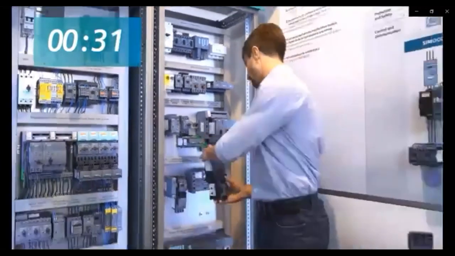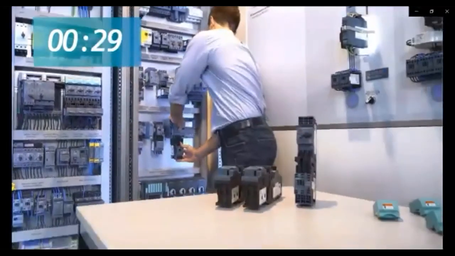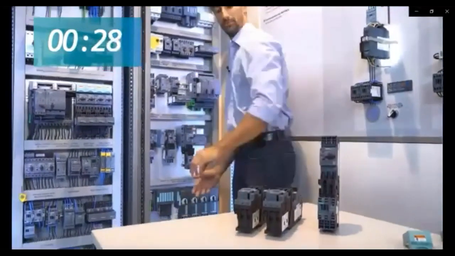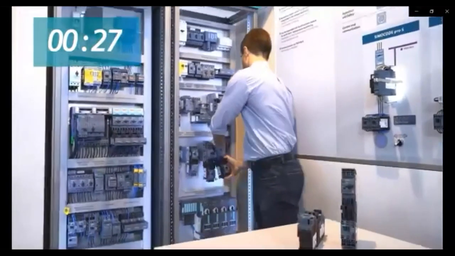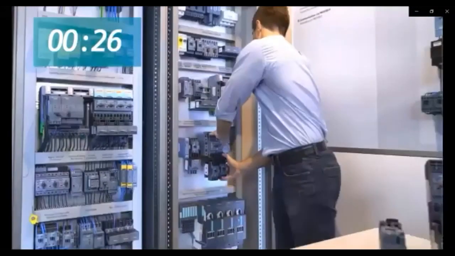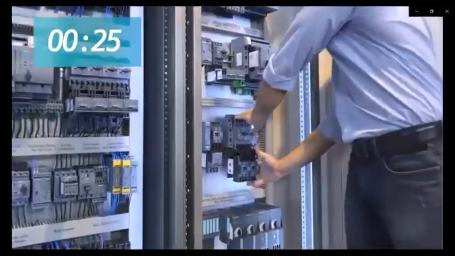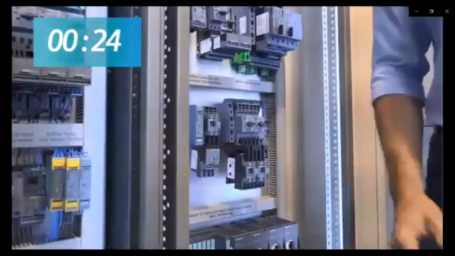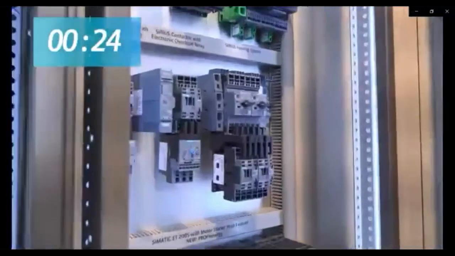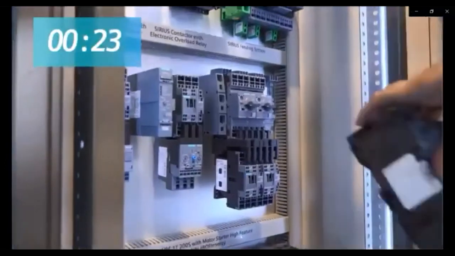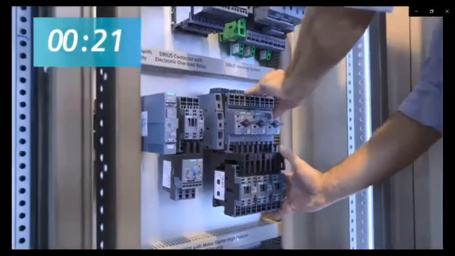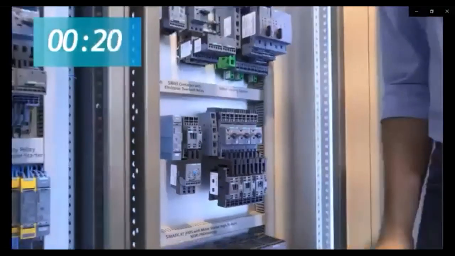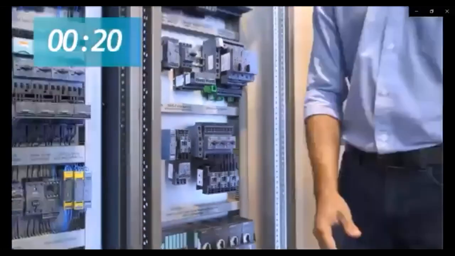using standard products with maximum flexibility, where you can combine our direct starters or inverse starters or even soft starters up to 32 amps, including overload relays. Screw type or spring-loaded connections are possible. You can achieve up to 150 kiloamps of short-circuit current rating with 400 volt as a tested combination.